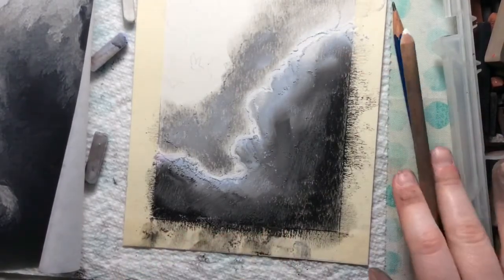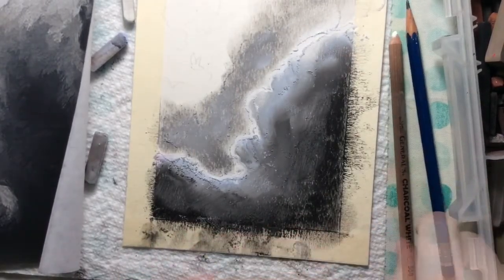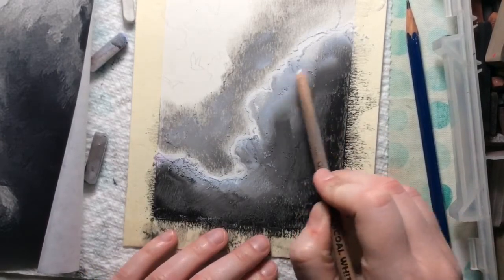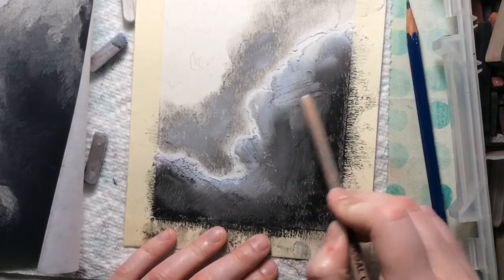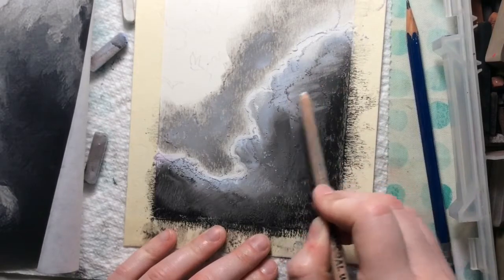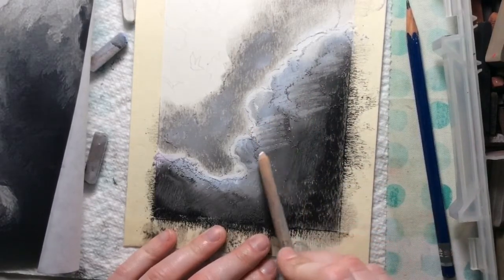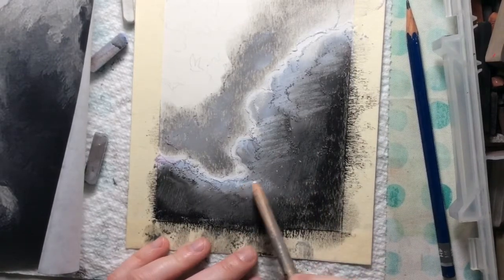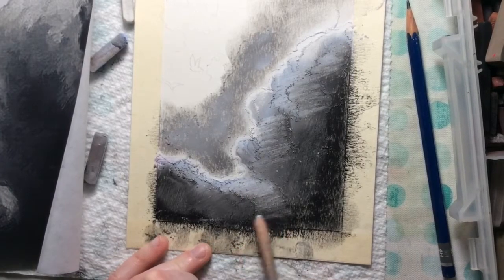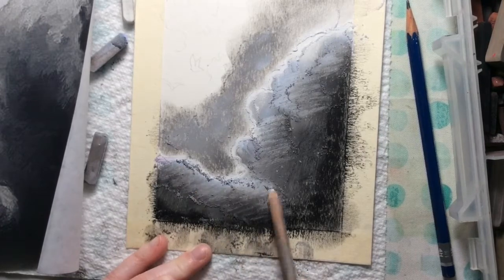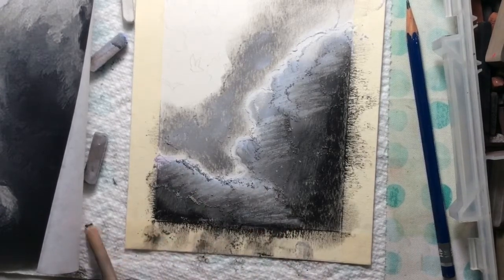So now I would just keep working on that, and I can also use my pencil to add a little bit of highlights to my clouds by doing some side-to-side motions to add some texture. Because sometimes it's boring just to have a perfectly flat cloud. I can round out that area.